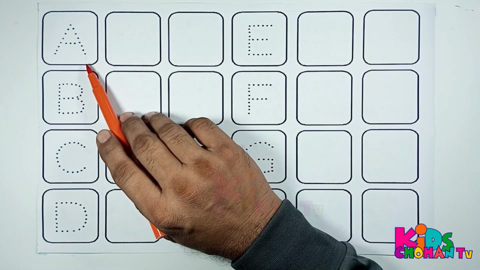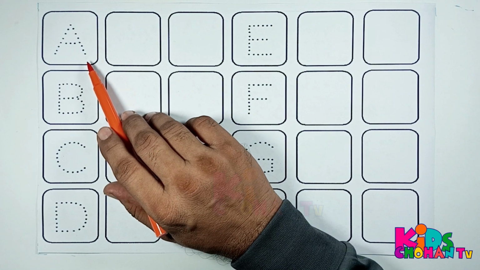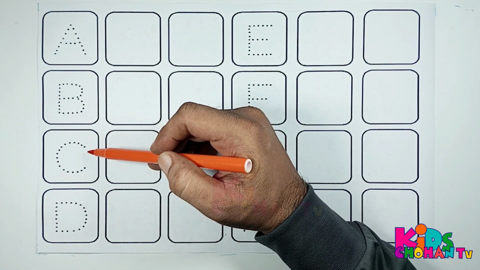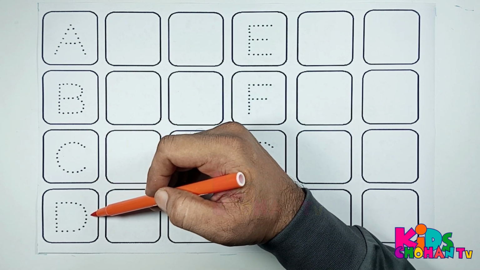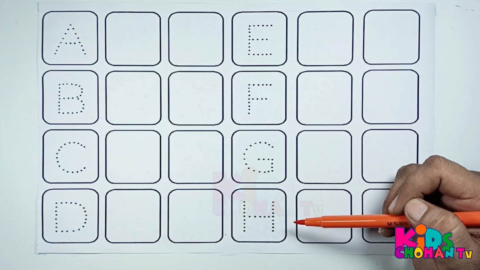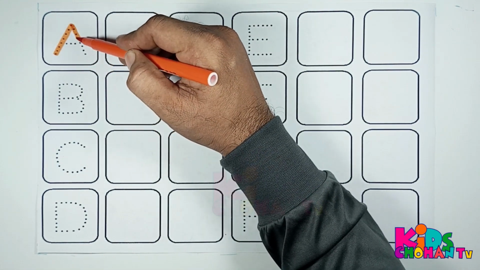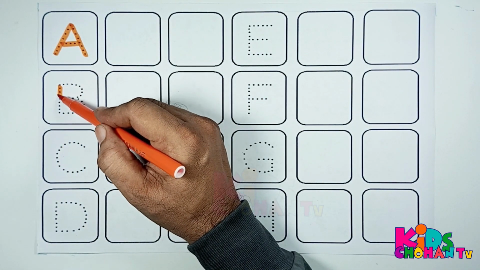Kids, in this video we will trace capital letters A. A is for apple. B for ball. C for cat. D for dog. We will trace letter A to H. Let's trace A. A for apple.